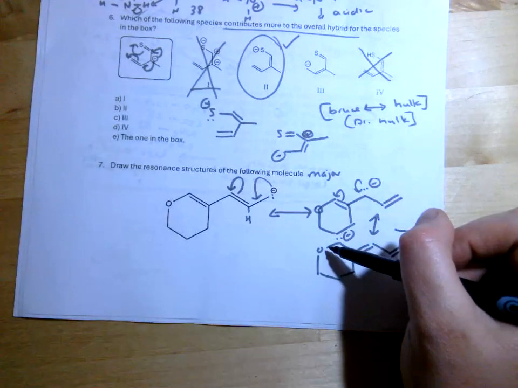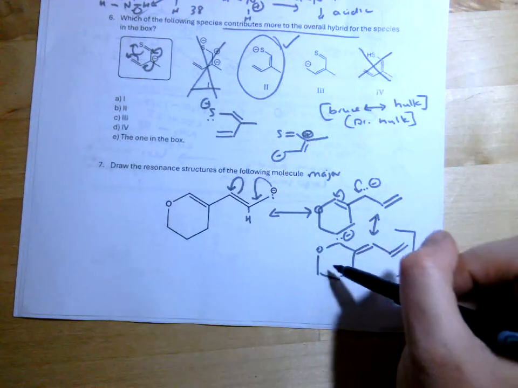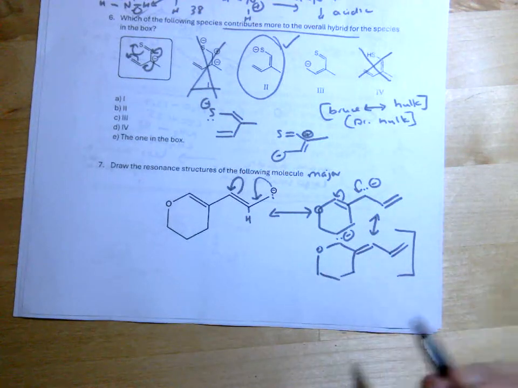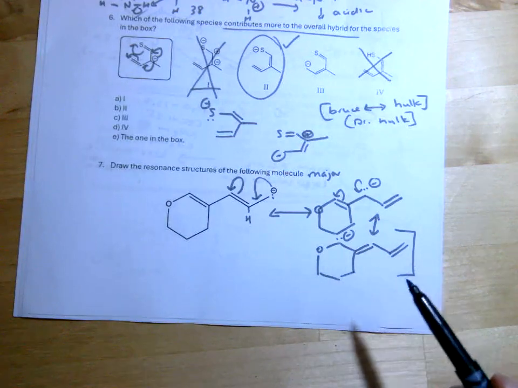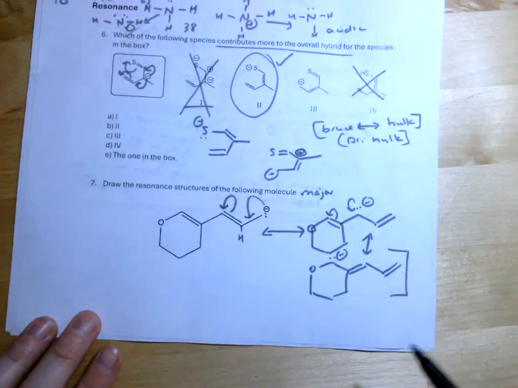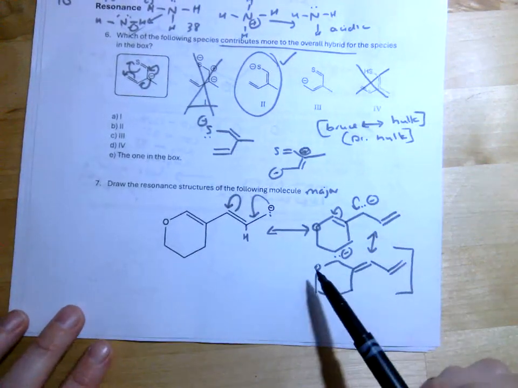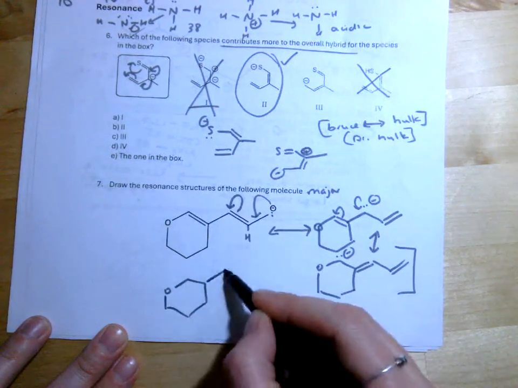If this bond came here, you would have too many bonds to this oxygen, and nothing around the oxygen could break without breaking open the ring. So you can't mess up the basic structure in resonance. All you can do is move the electrons around. So I've moved the electrons around, but the backbone of this hasn't changed.